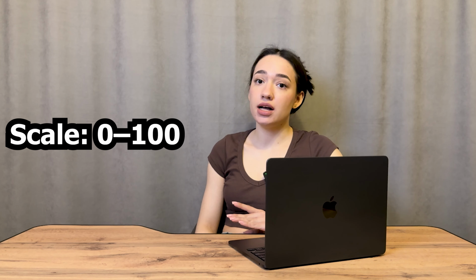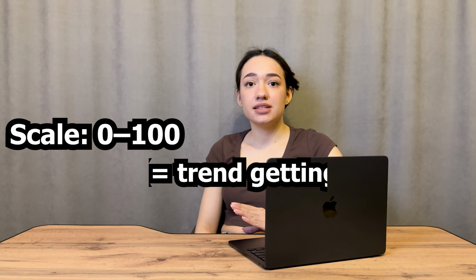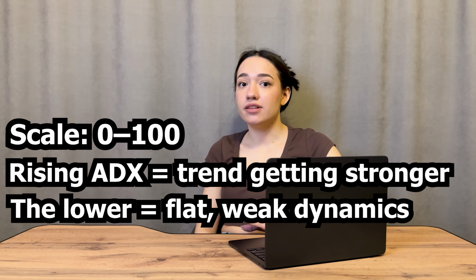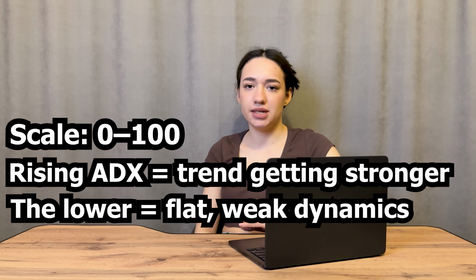ADX, this is the average directional index. This is the line with values from 0 to 100. And the higher the ADX, the stronger the trend. So the lower it is, the more it looks like a flat market or weak, choppy dynamics. And once again, the key point, ADX can rise both in an uptrend and in a downtrend because it measures strength, not direction. To understand the direction, ADX is usually viewed together with two lines, plus DI and minus DI.